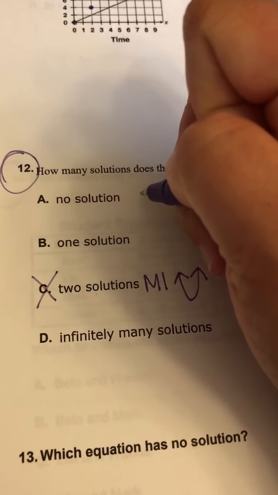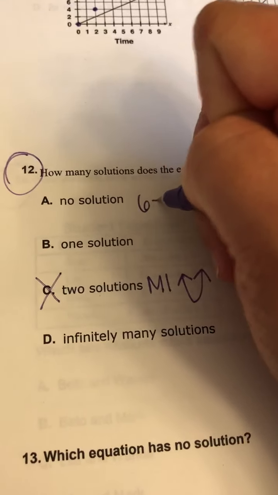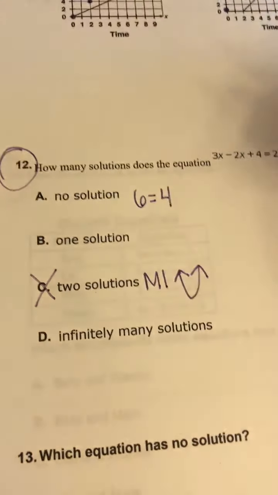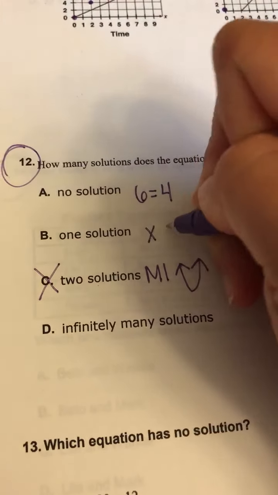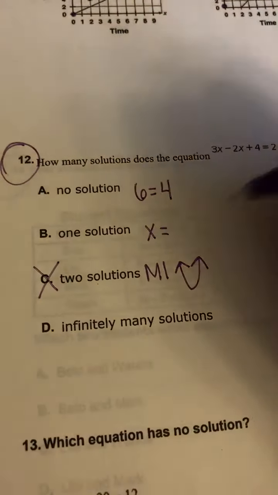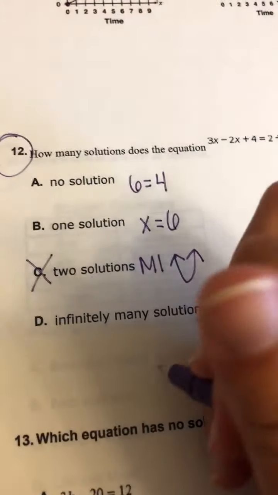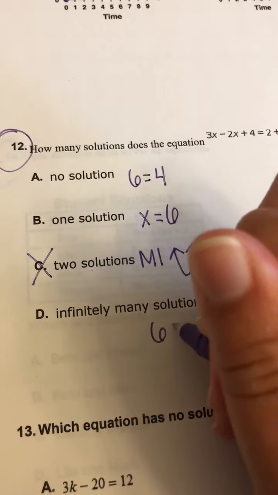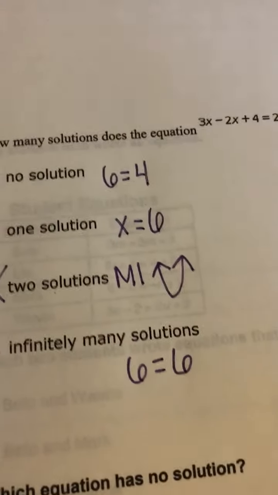No solution occurs when everything cancels out but your numeric answer. So it could be like 6 equals 4. That would be an example of no solution. One solution is where everything is isolated and you're just left with your variable, like x equals 6. And then infinitely many solutions would be when you cancel out your variables, but you are left with 6 equals 6 as your final answer.